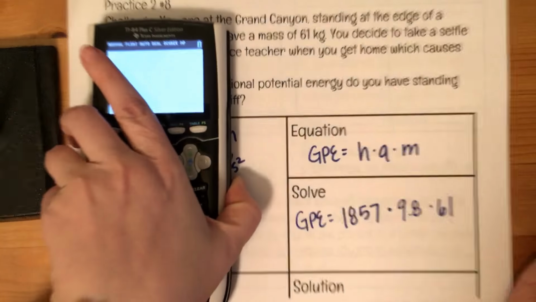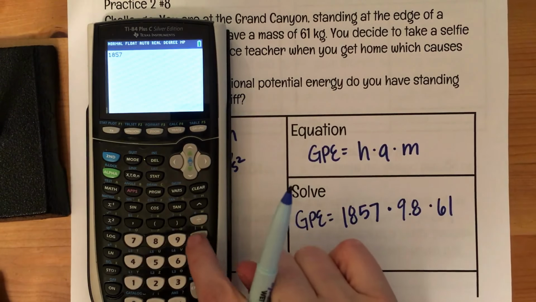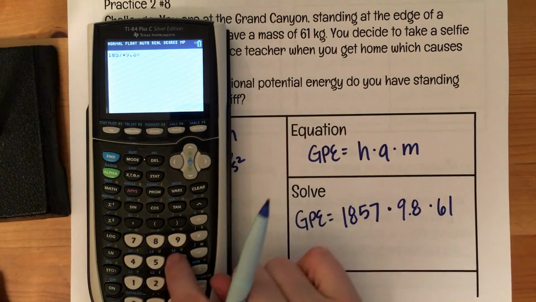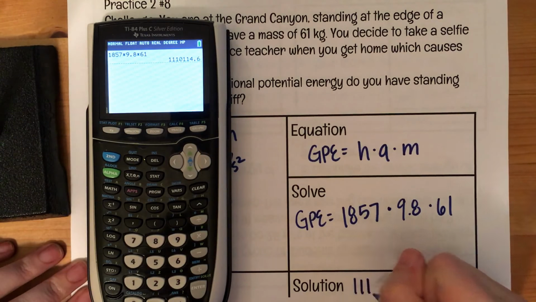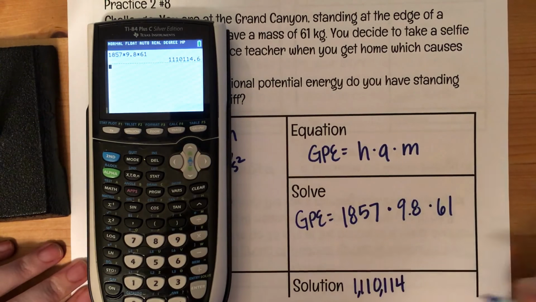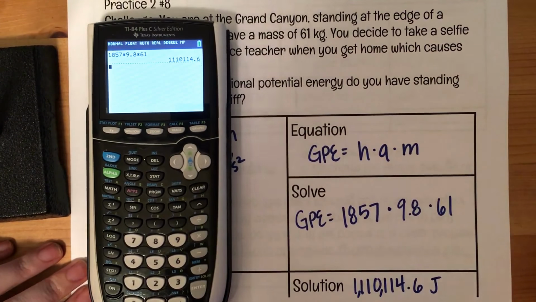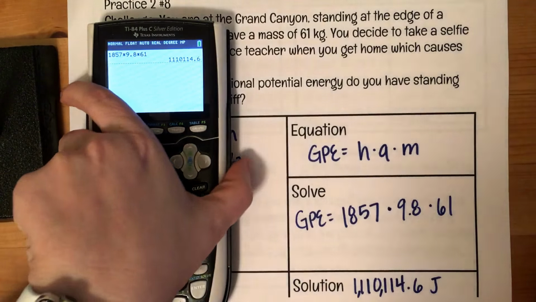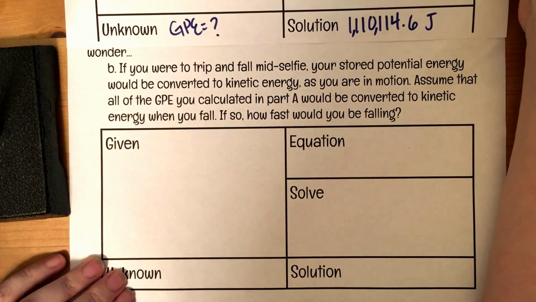Get my handy dandy calculator, not a notebook, calculator. I get 1,110,114.6 joules of potential energy. That is quite a lot. Now we're not going to move this too far away because we need that to help us do our next question.